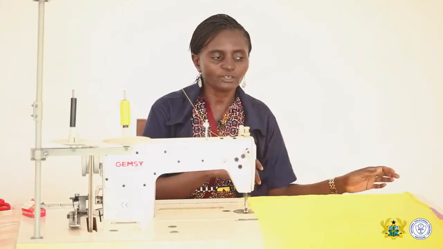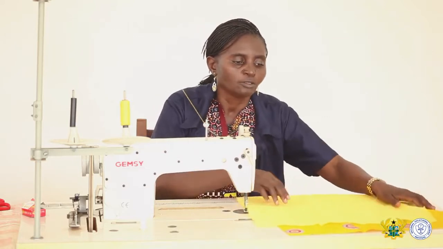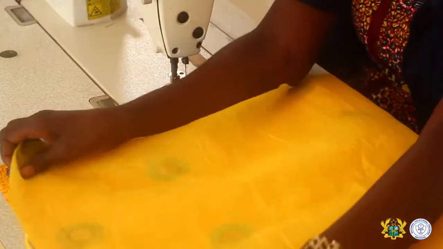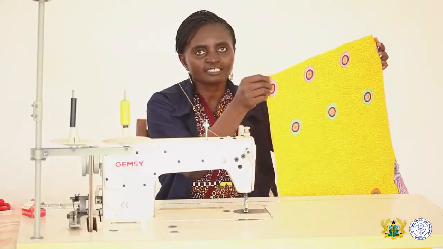After stitching the top, remember the lining was smaller or shorter than our material. So you have to pull the lining down before you stitch the other side.